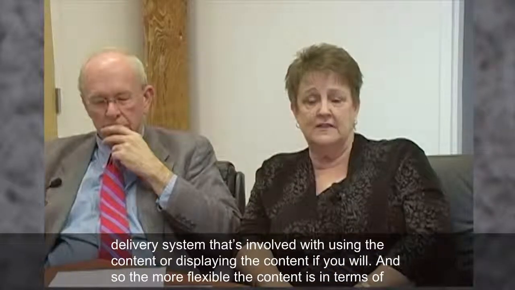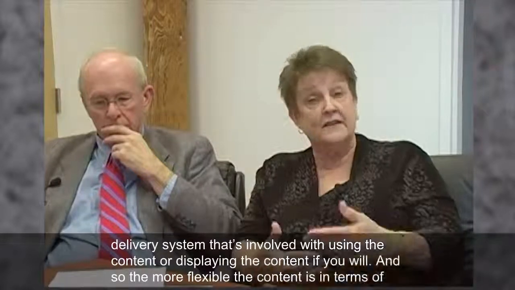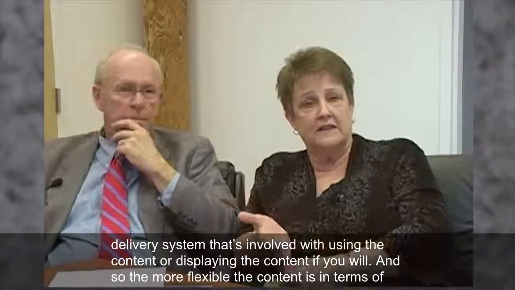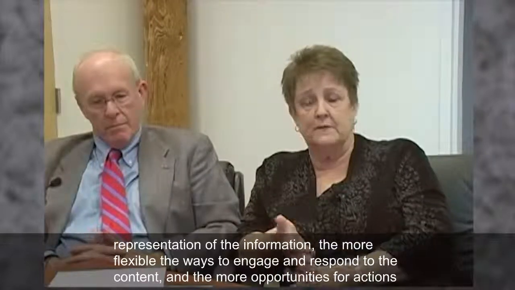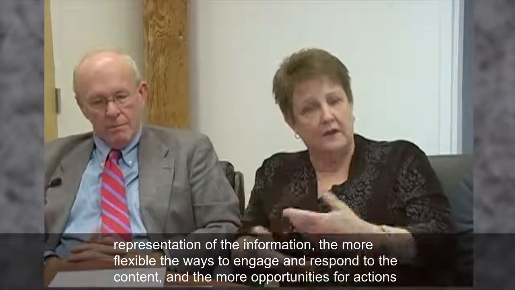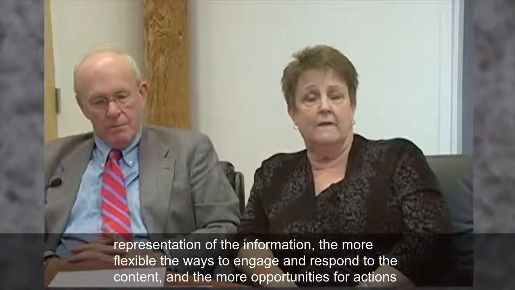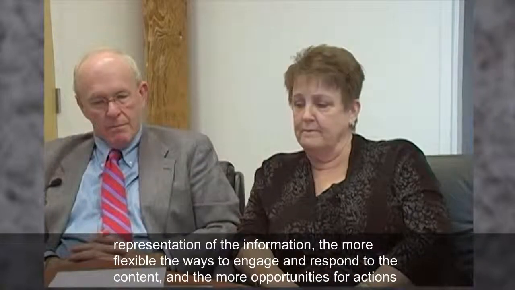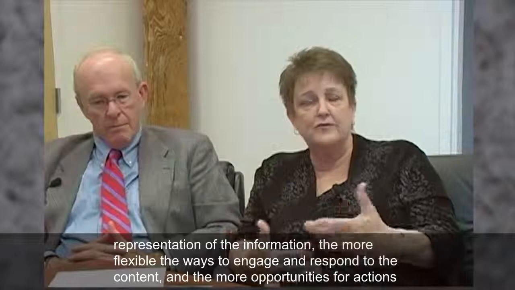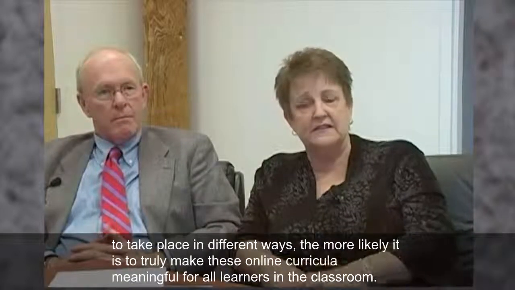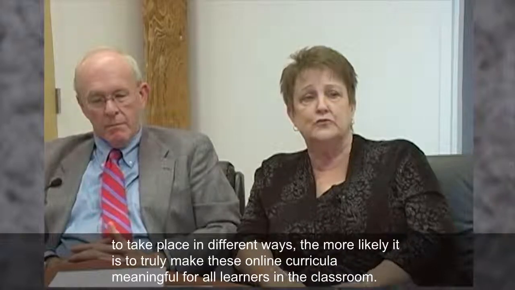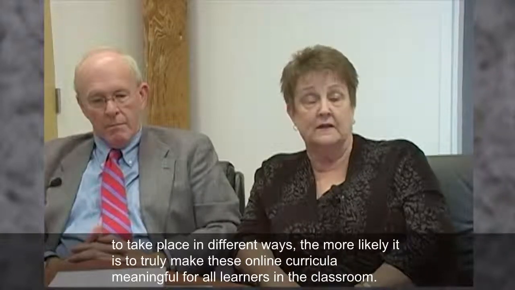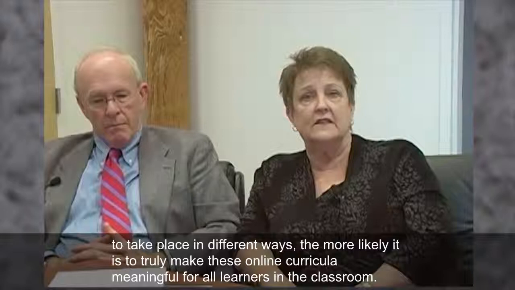And so the more flexible the content is in terms of representation of the information, the more flexible ways to engage and respond to the content, and the more opportunities for actions to take place in different ways, the more likely it is to truly make these online curricula meaningful for all learners in the classroom.